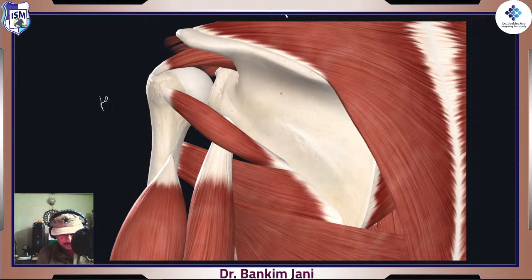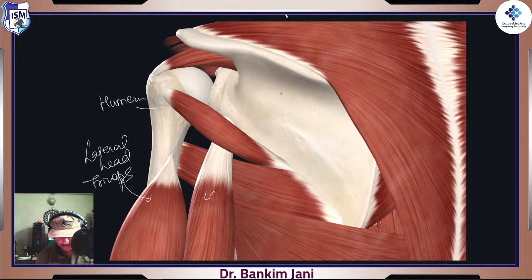Here it is our humerus, correct? Then this one is nothing but the lateral head triceps, and this one is the long head triceps. No doubt about it, this is teres major and this is teres minor, right?